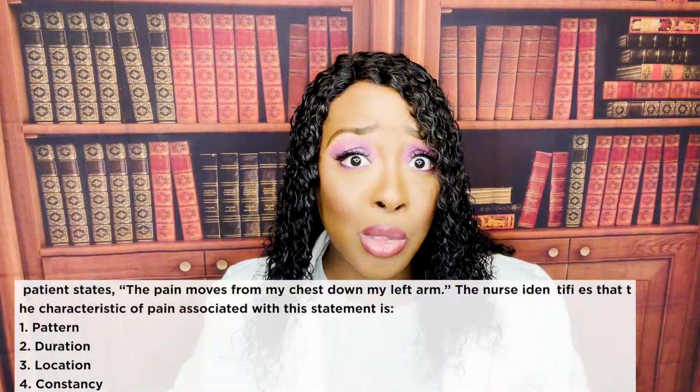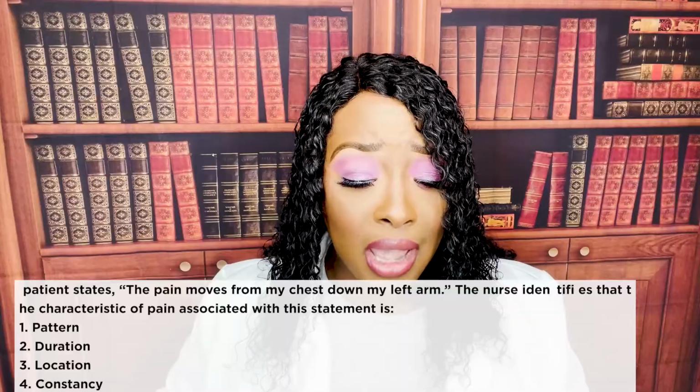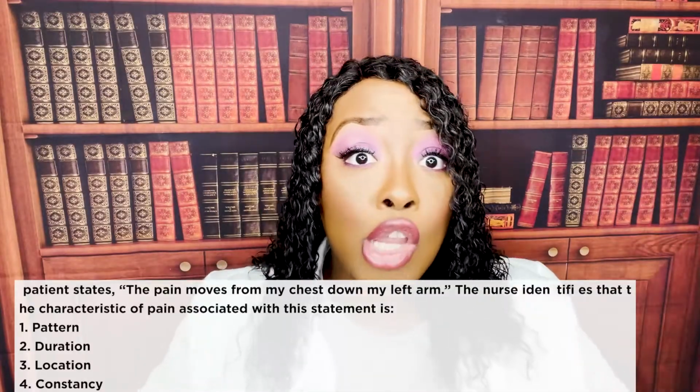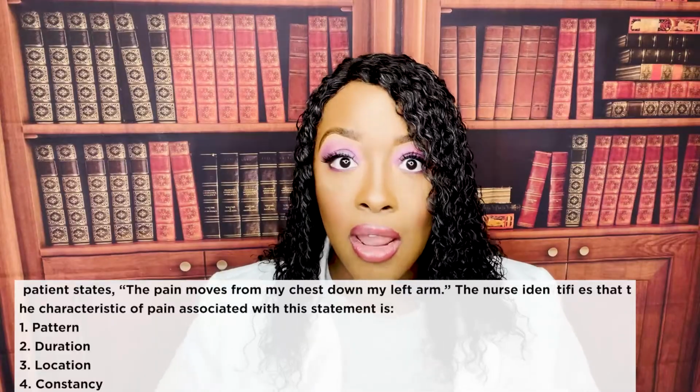And the correct answer is 3, location. Go back to the question. It says the pain moves from my chest to my left arm. They're giving the location of the pain. Now let's look at our other choices.